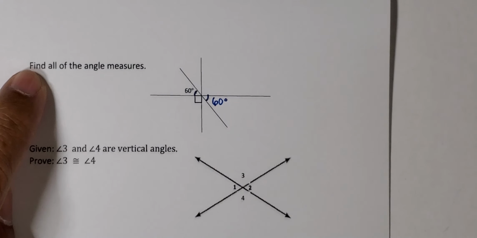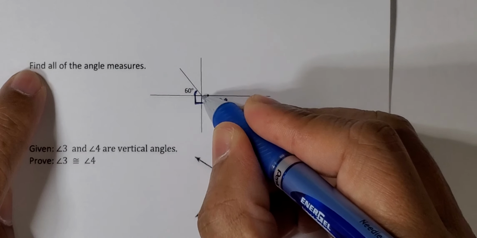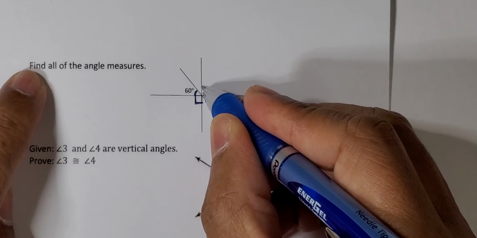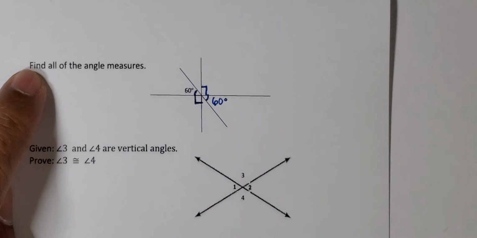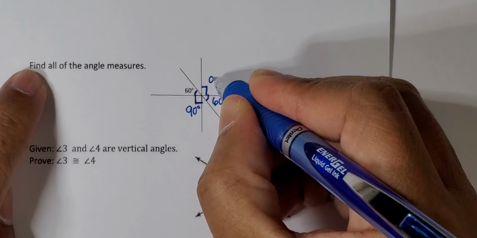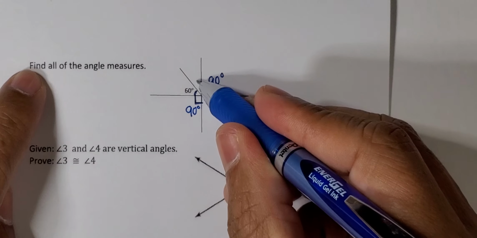Now, something else that I need to notice, this means this is a right angle. But if this is a right angle and this angle here is also a vertical angle to that one, then this angle is also a right angle, which means this angle has a measure of 90 degrees and this one has a measure of 90 degrees. So I just need to find this angle and that angle.